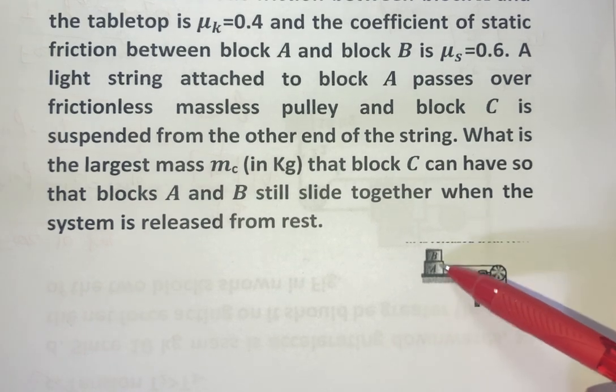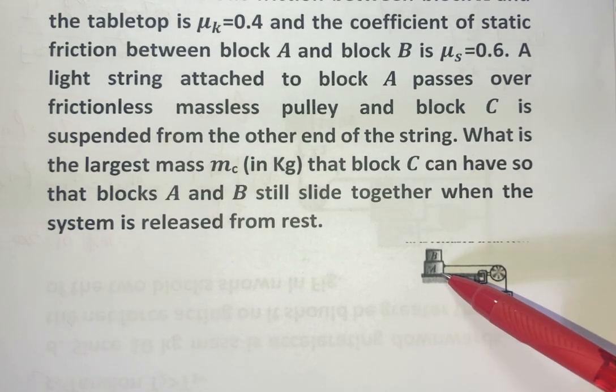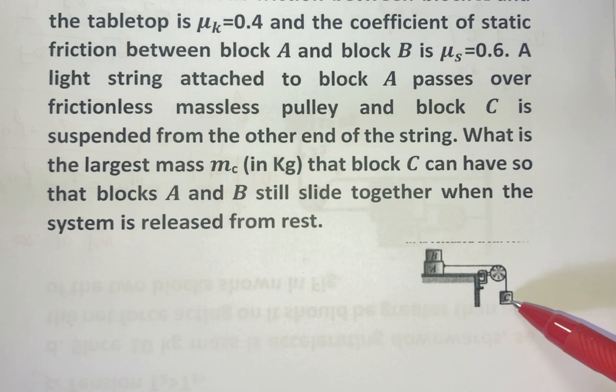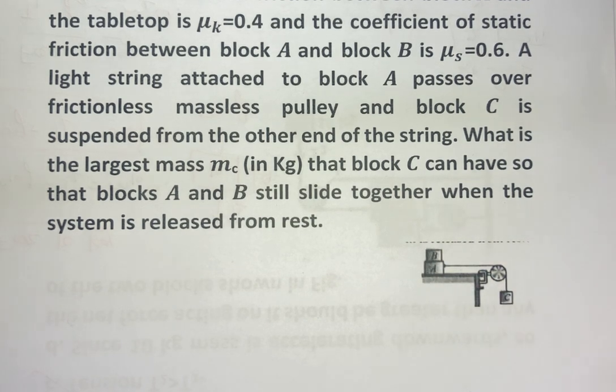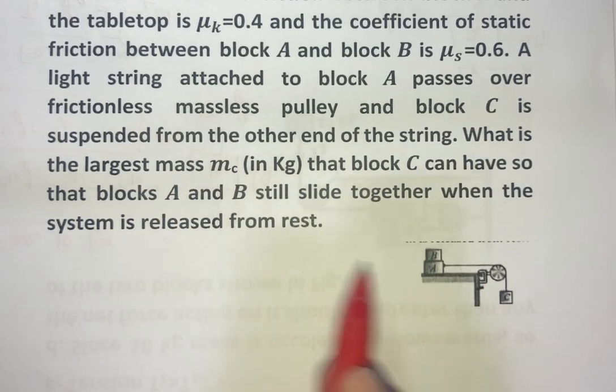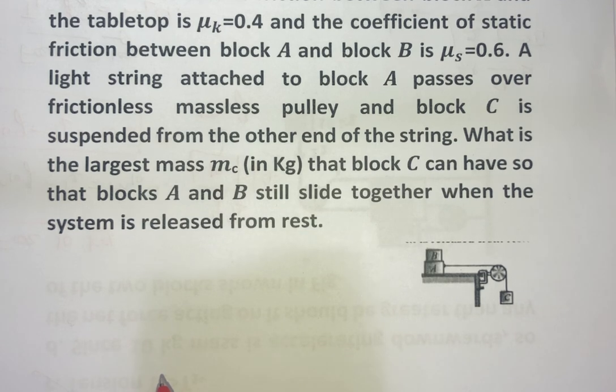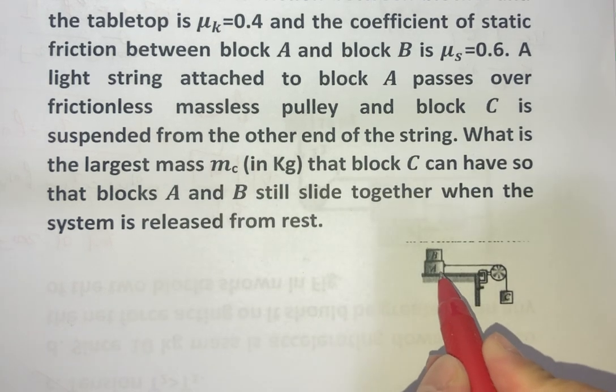So these are two blocks A and B. With the help of a string, block A is connected with block C and we are supposed to find out the maximum mass for block C such that both A and B should be moving together. So now it's mentioned in the question itself that block A and block B should be moving together. Okay, but the string is connected only to block A.